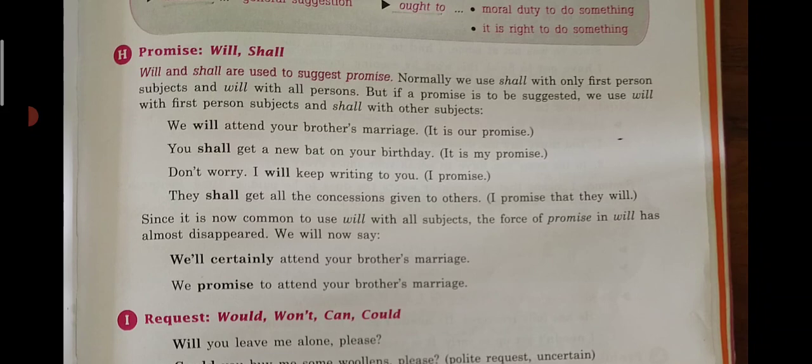But if a promise is to be suggested, then we use the opposite. We use will with the first person subjects and shall with the remaining subjects. For example, we will attend your brother's marriage. Along with we we have used will, and along with you we have used shall.